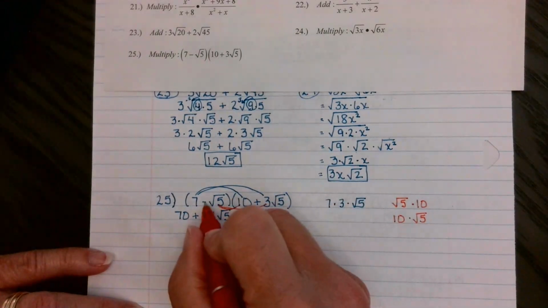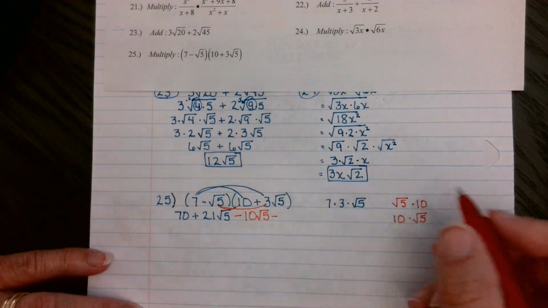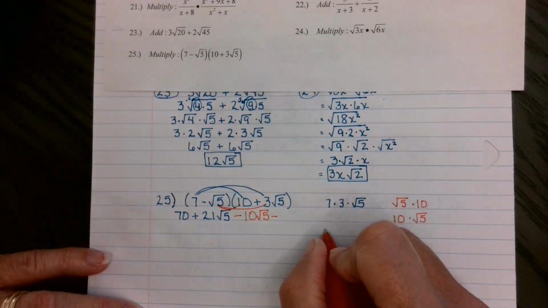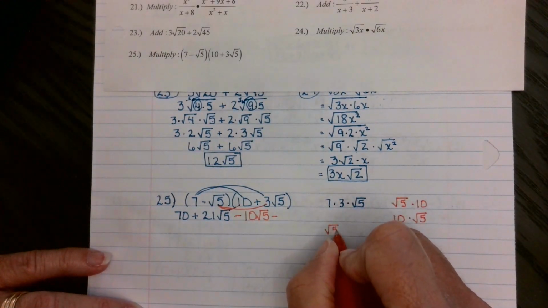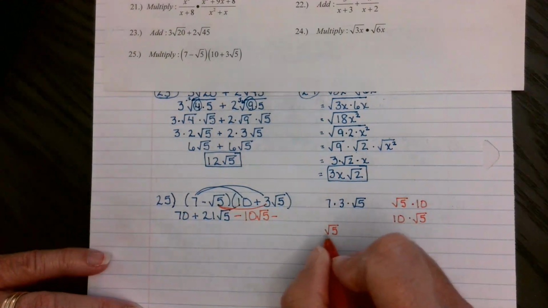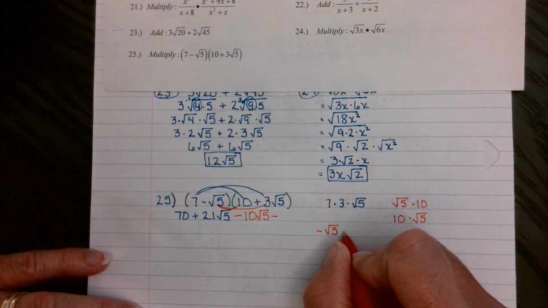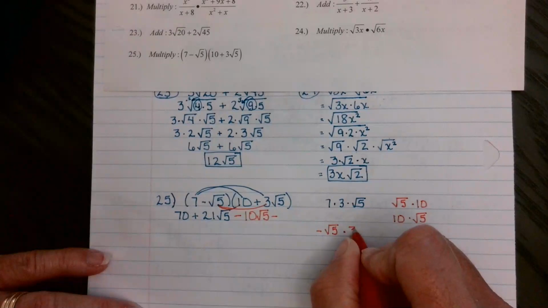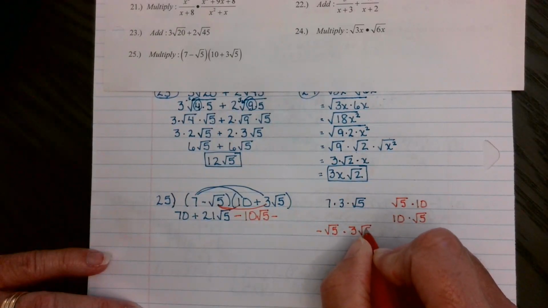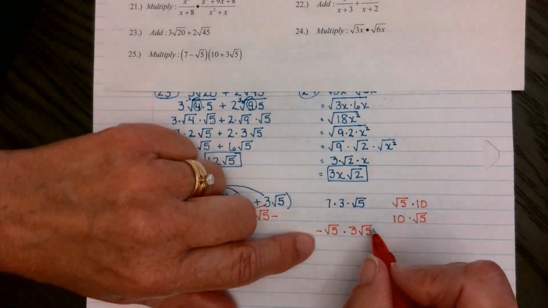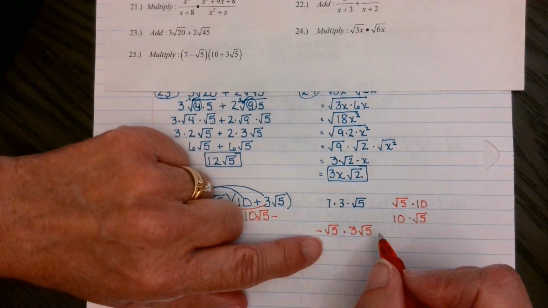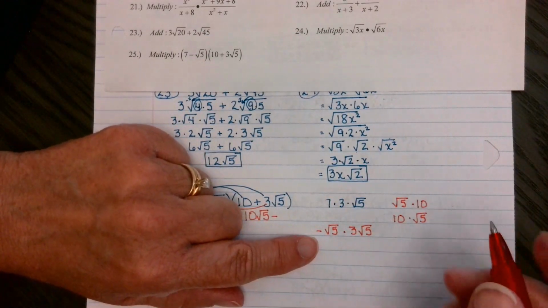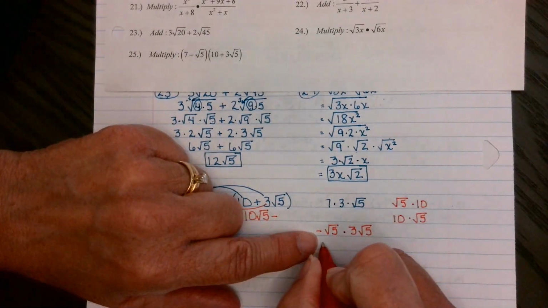And then you have a negative times a positive is a negative. And what you're doing is you're taking the negative, well, I'm just going to worry about, well, let's do negative square root of 5 times 3 times the square root of 5. Again, this is just going to give us negative 15, but how do we get that? Negative times positive is a negative.